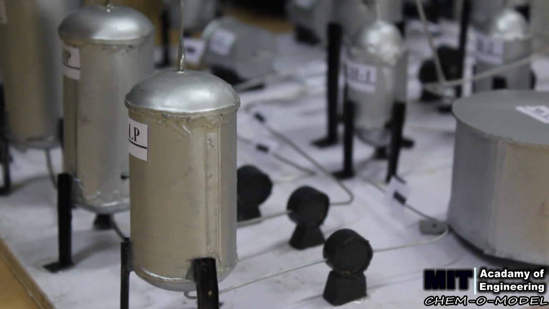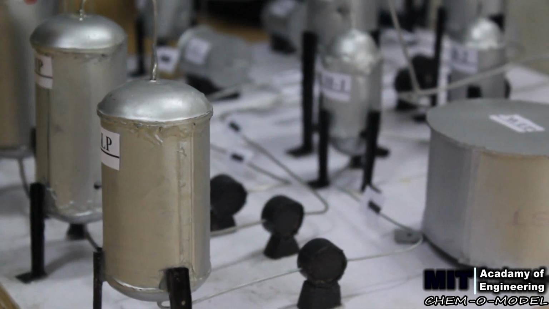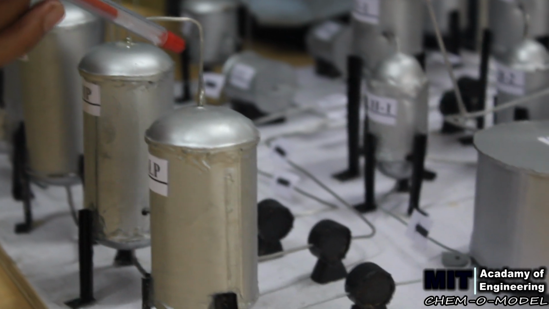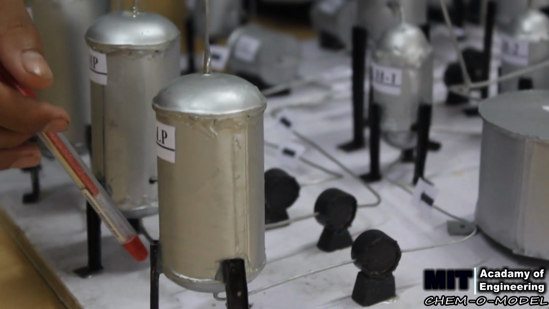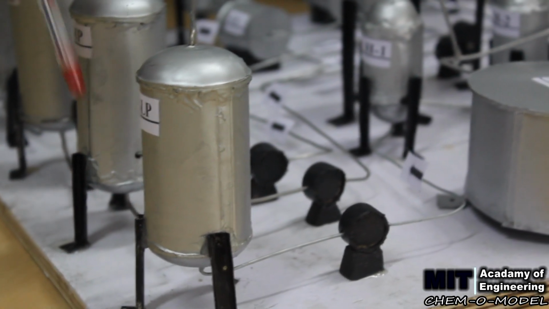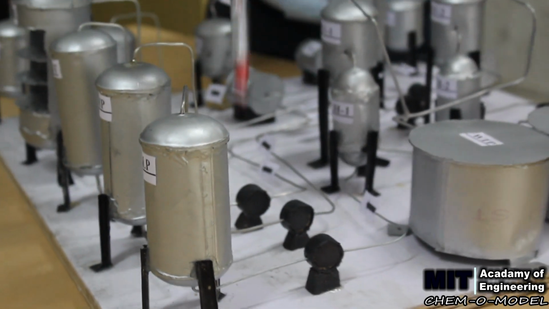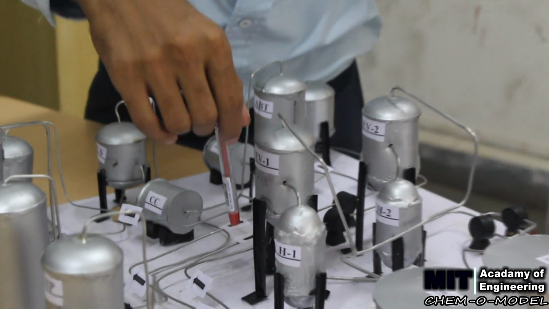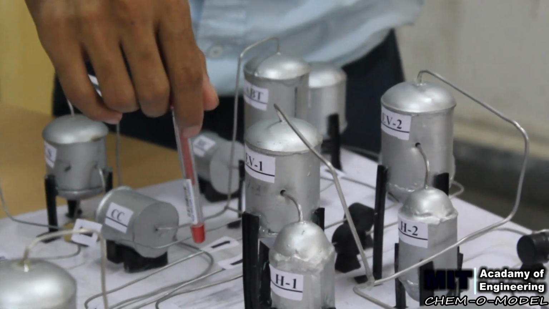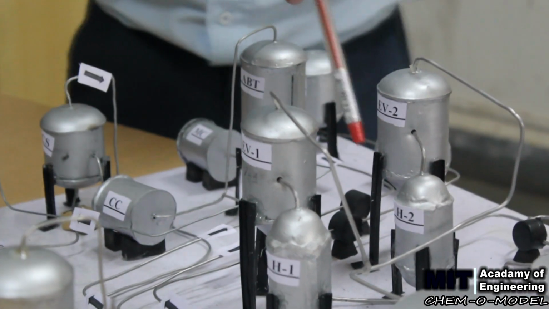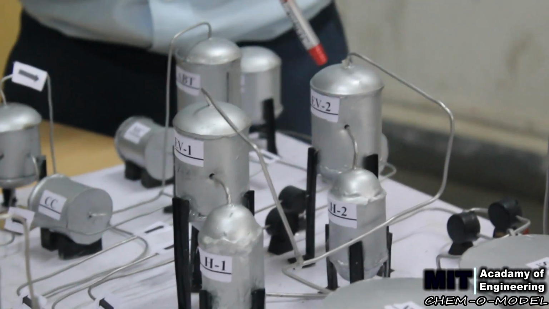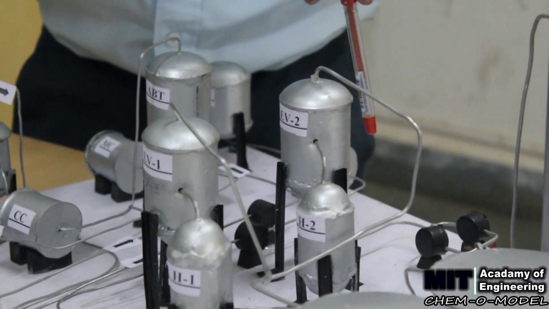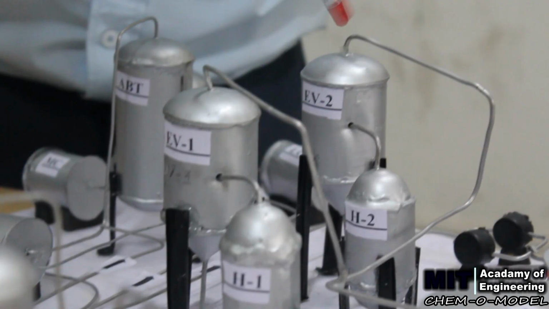In LP, the same process occurs like MP. Unreacted gases are removed from top, and as bottom product we get urea, concentration 70%. 70% concentration urea is fed to evaporator 1. In evaporator 1, we increase the concentration up to 95%, and that 95% concentration is fed to the second effect evaporator. Then concentration increases up to 99.8%.